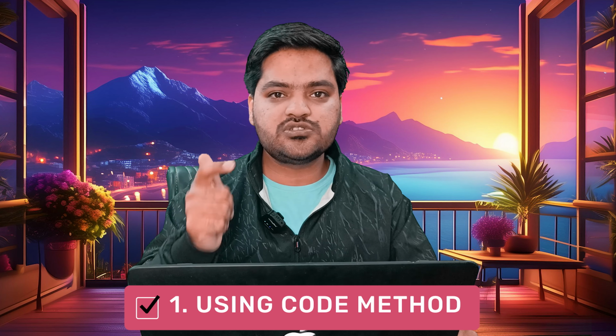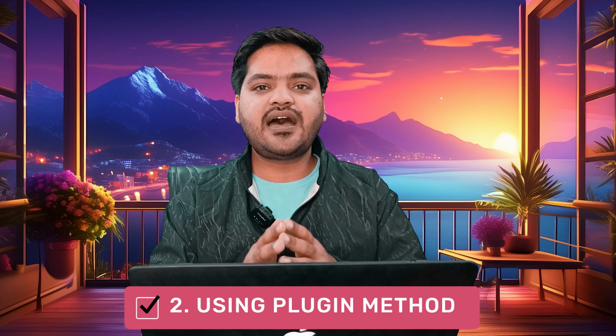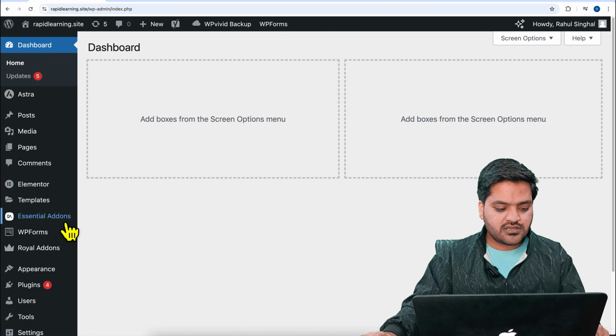Now there are two ways. First, either using the code method, and second, using a plugin method. So by default, if you are using Elementor as a page builder, there is no such useful tab section, or there are limited tab section widgets available. So in order to enhance the Elementor page builder functionality, we will use a simple plugin which will give you access to 50 plus free widgets, which are usually included in the pro version of Elementor. And the plugin name is Essential Addons.